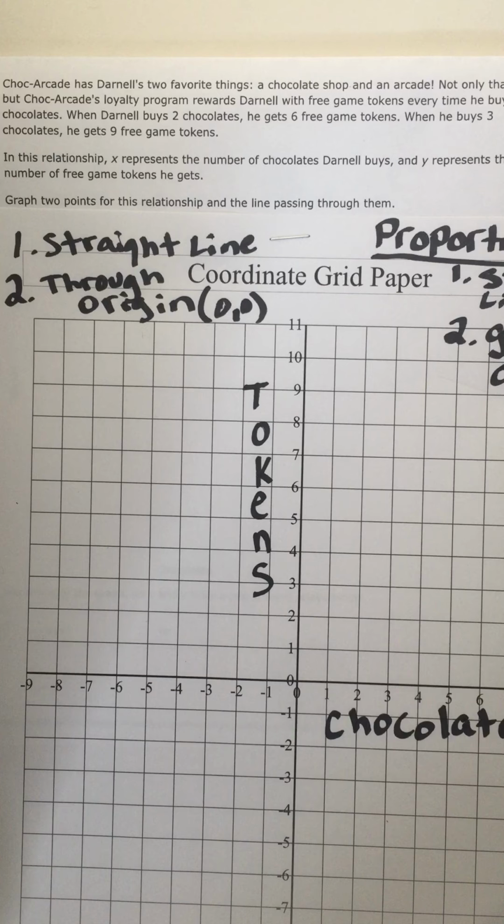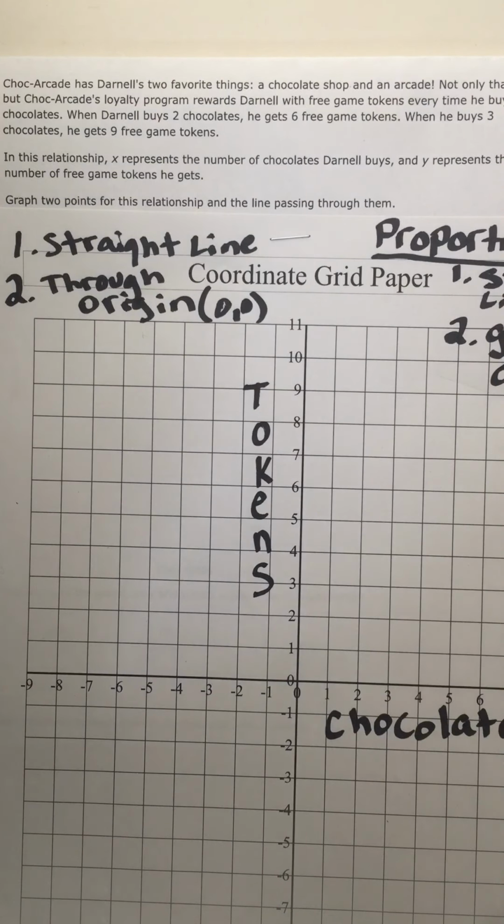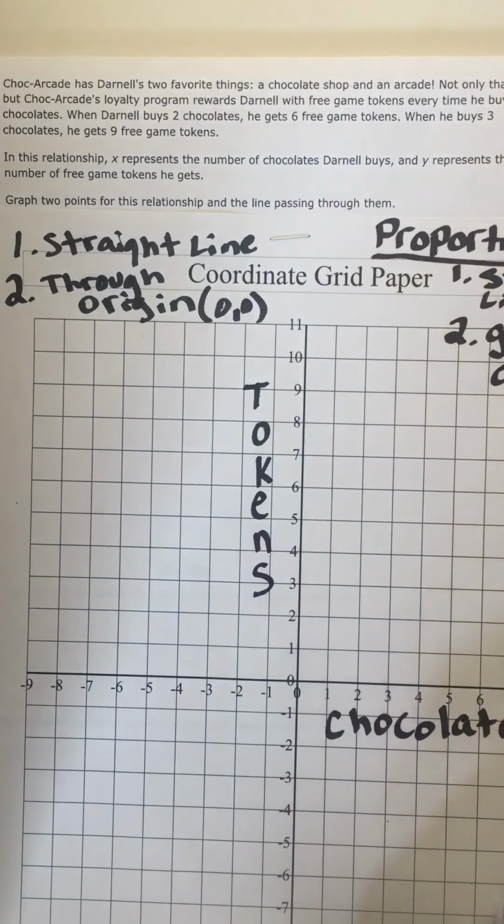And it may seem like a lot of words and numbers, and you've got coordinate grids and all that, but I promise this will make sense and you will understand how to do this if you can give me your attention for just a couple of minutes. So let's start. Let's read the question first.